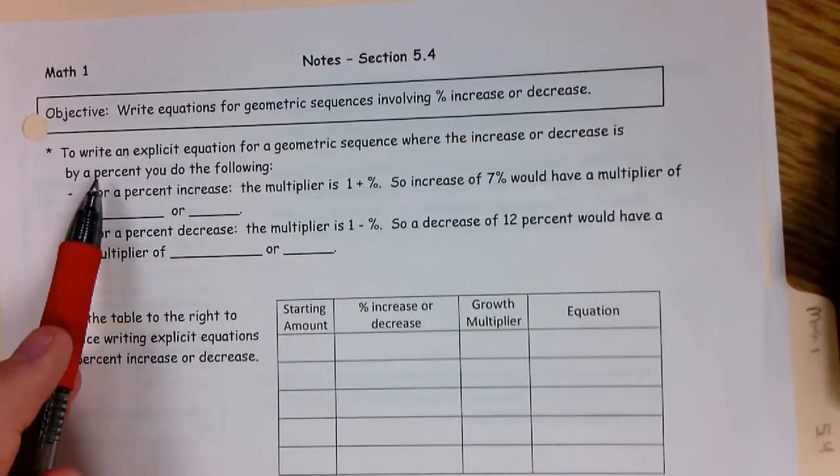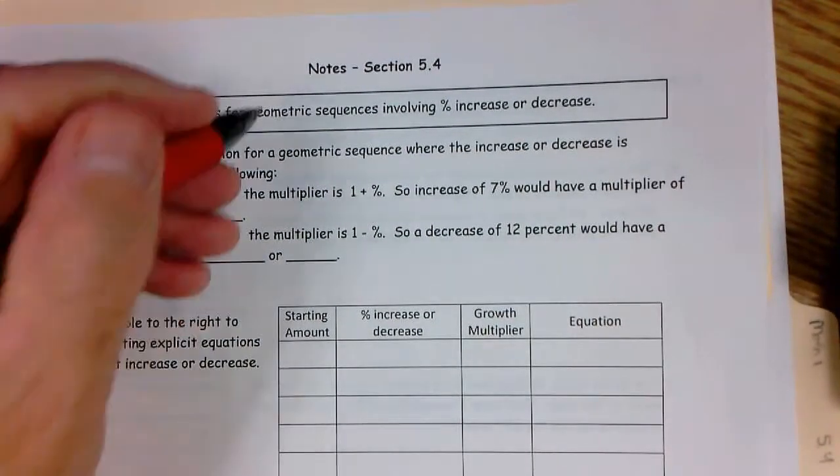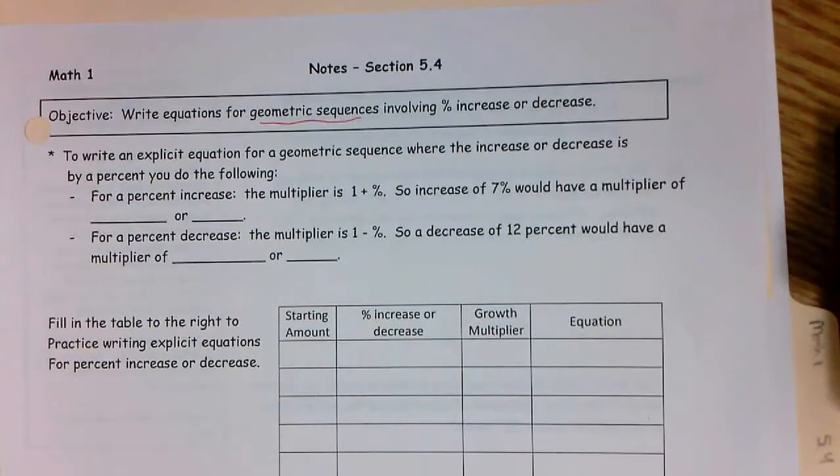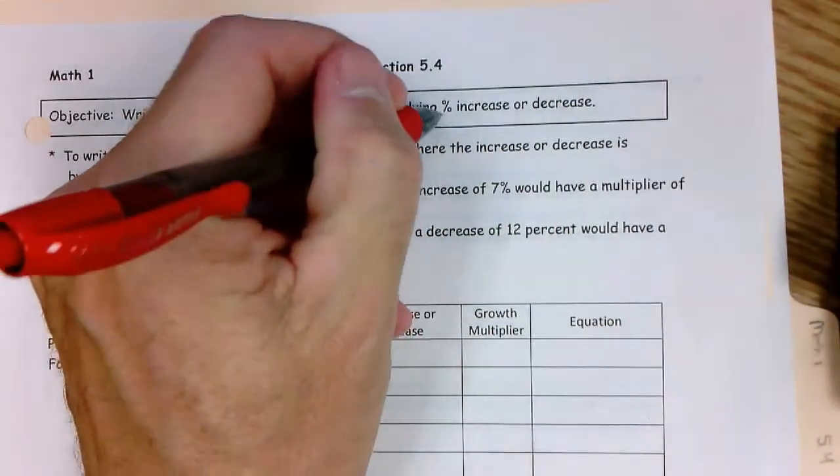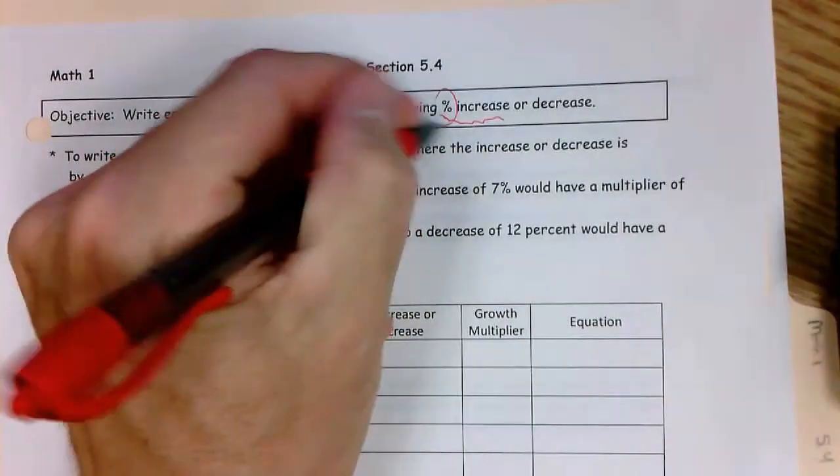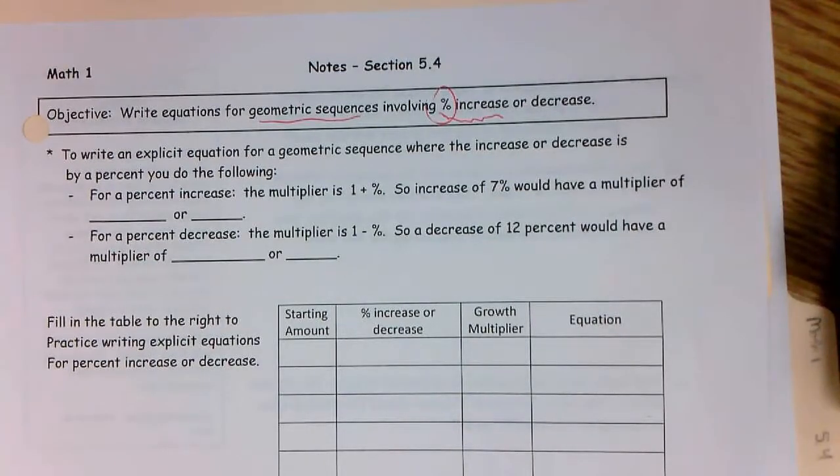So we are going to write equations for geometric sequences. You already know how to do that. It's a little different when you have a percent increase or decrease. So we're going to talk about that, and we're going to look at maybe some more difficult problems. We'll see what you think. There's a great challenging problem at the end.